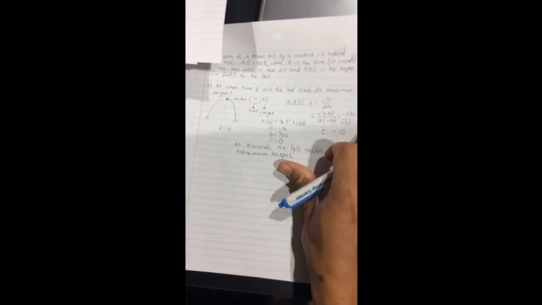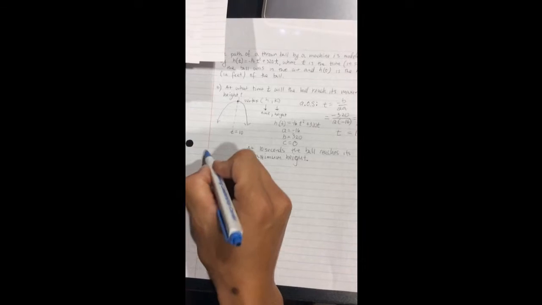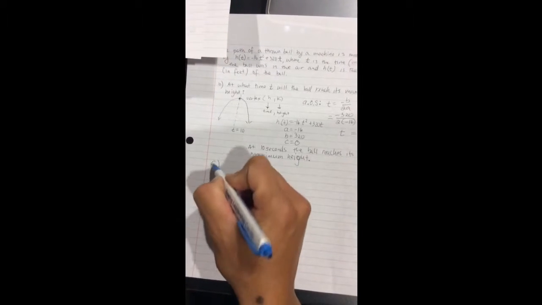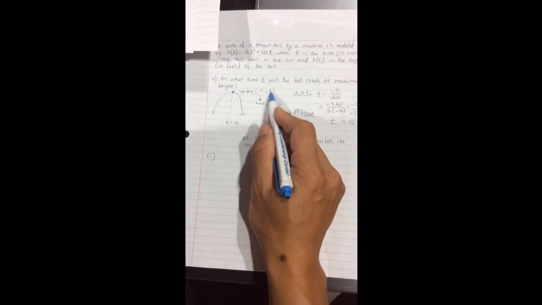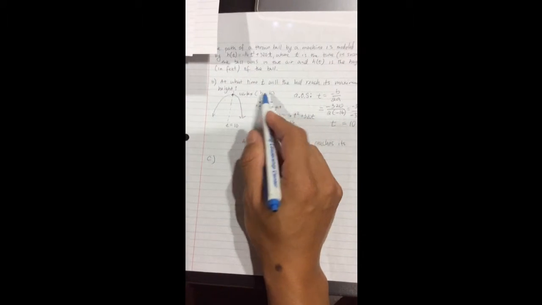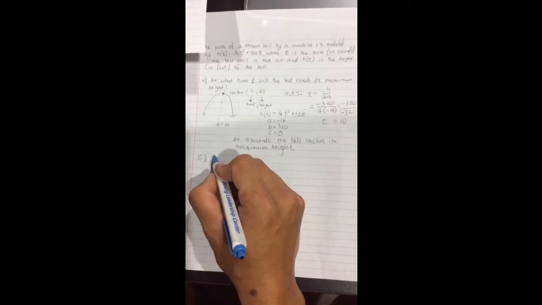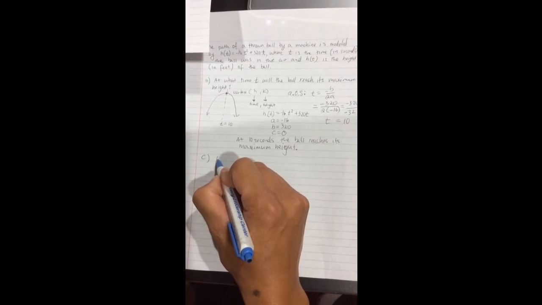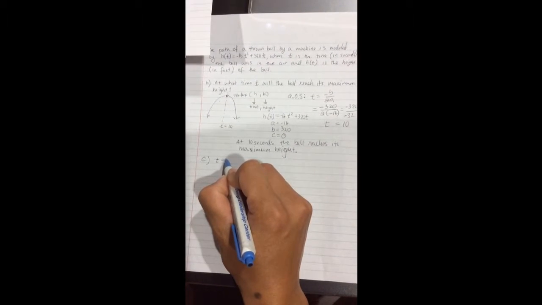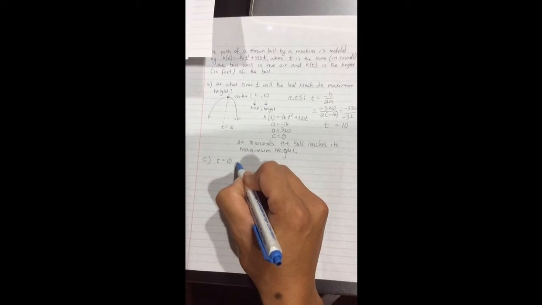Alright, so now question C is asking us, what is that height? So basically, your k value of your vertex. And to find that, we just basically have to substitute t equals 10.